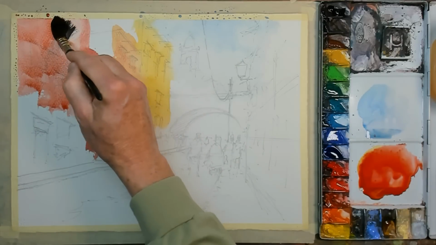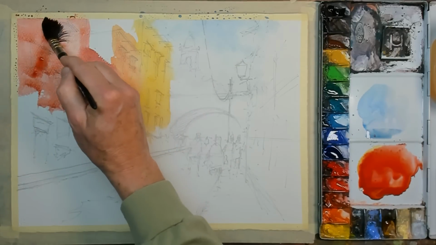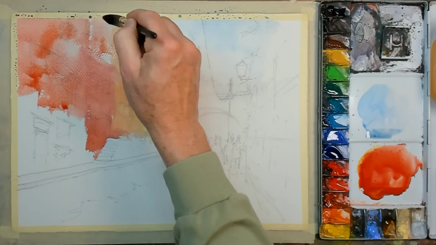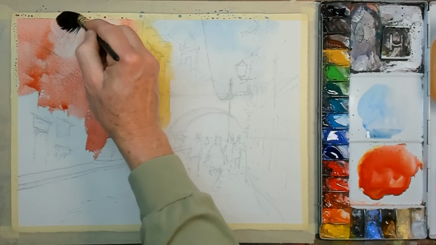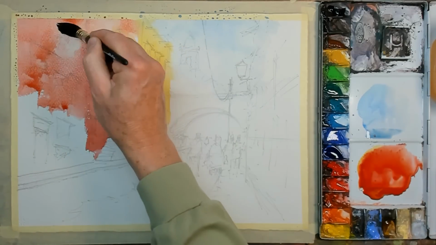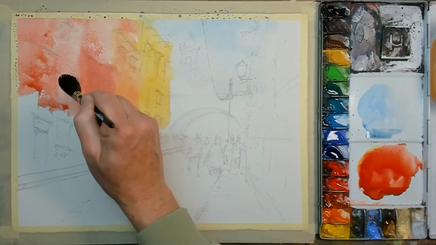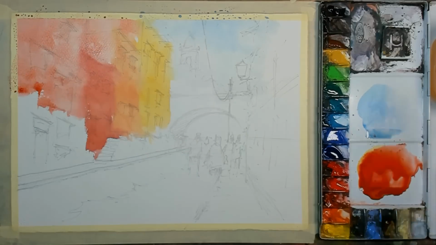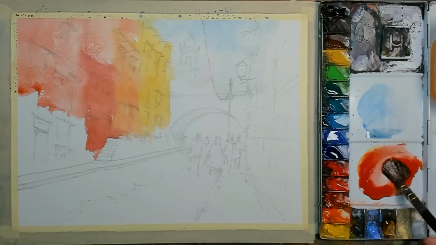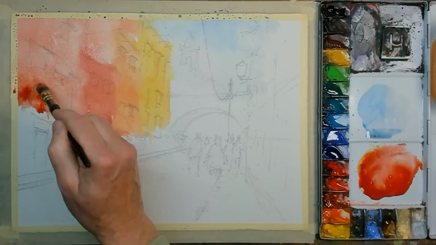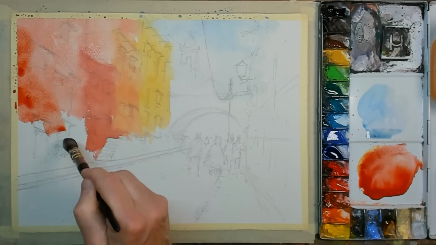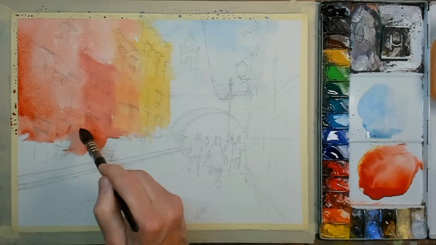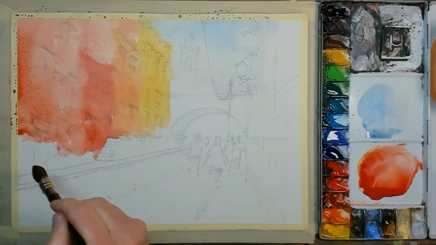And if I think I've gone too dark, I can just lift it off. Trying to get that feeling of the weathering of the building. It does get a little bit warmer over to the left-hand side.